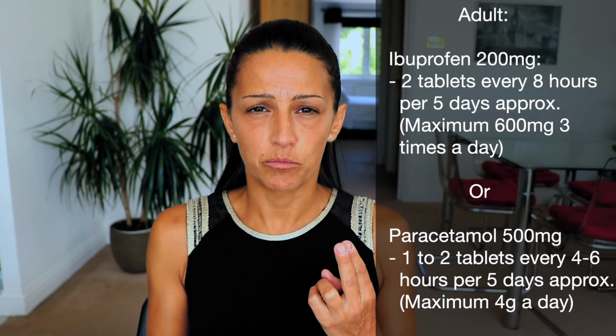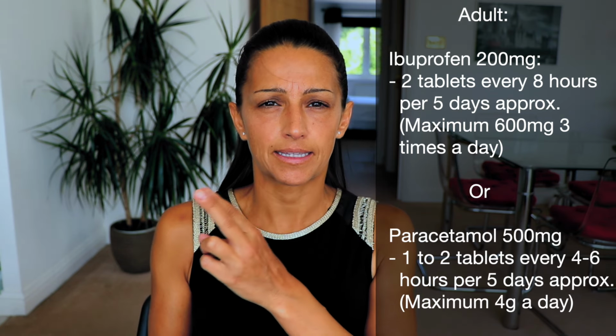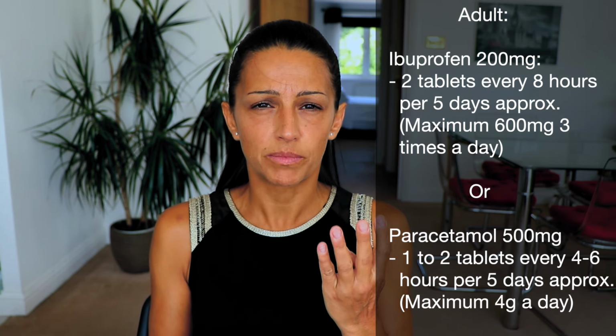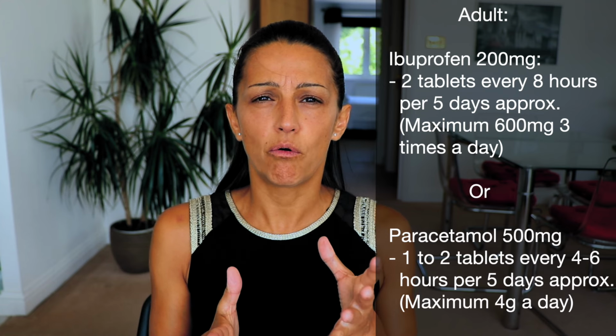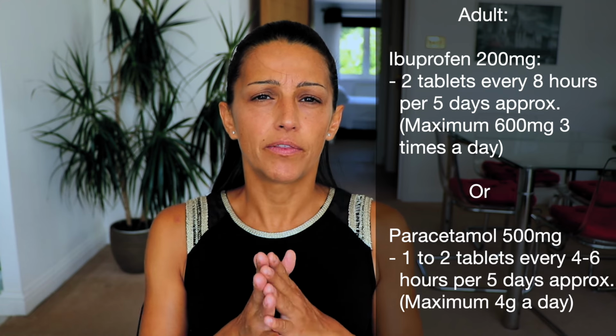So you need to take 2 tablets of 200 of ibuprofen in the morning, in the midday, and at night before going to bed. So it's 400 milligrams of ibuprofen every 8 hours for, I would say, 4 to 5 days. And then stop taking it.